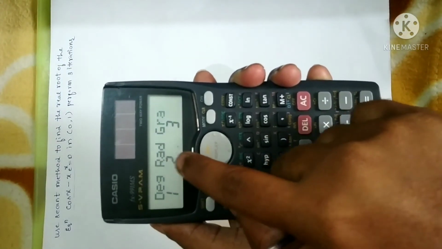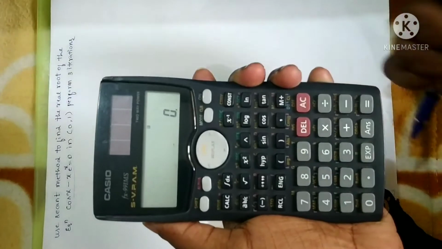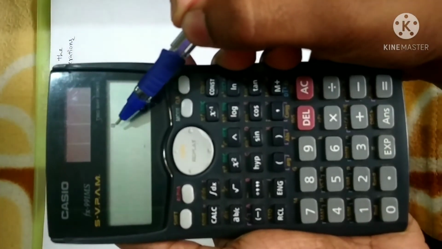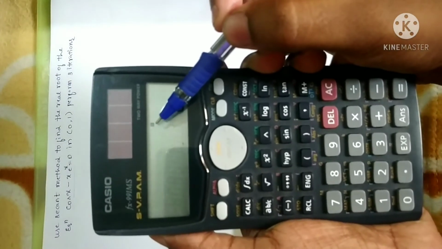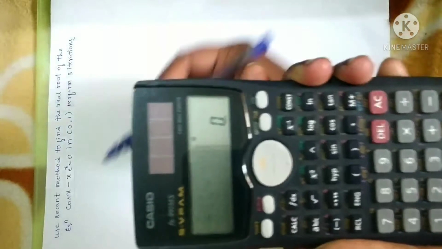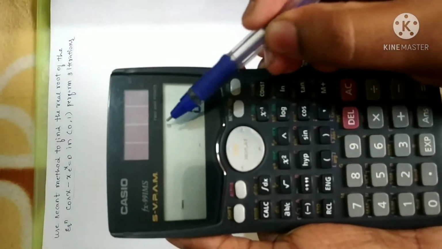Next, change the mode of the calculator. Here you have a radian option, so press 2. Your calculator will be changed to radian. The minute it is changed, you will get an R symbol here. It might not be visible in the camera, but you just go through that. Once you change the mode of the calculator while solving a trigonometric function, R should be there. Fine. Now let me start with the procedure.